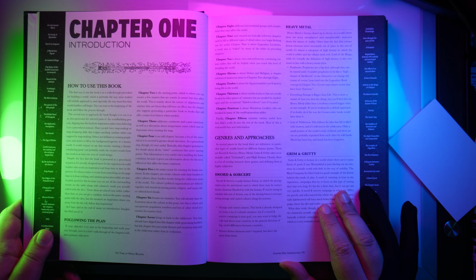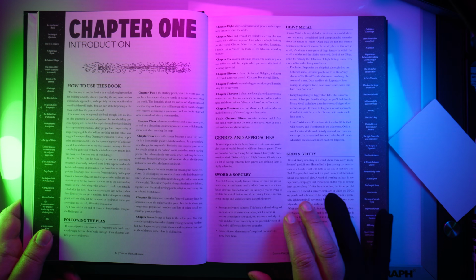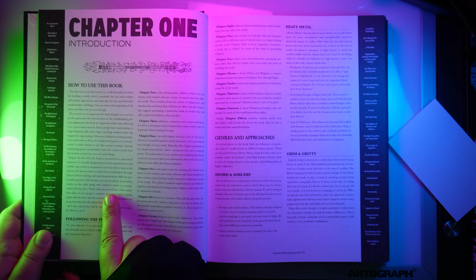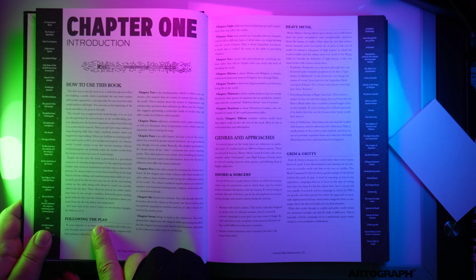Despite the fact that the book is presented as a procedural sequence, it's actually designed more for the experienced world builder who needs an inspiration tool from time to time in the process. It's always easier to create from something on the page than it is from nothing, and random generation tables are particularly good for this because you can see all the surrounding results on the table, along with whatever results you actually rolled with the dice.